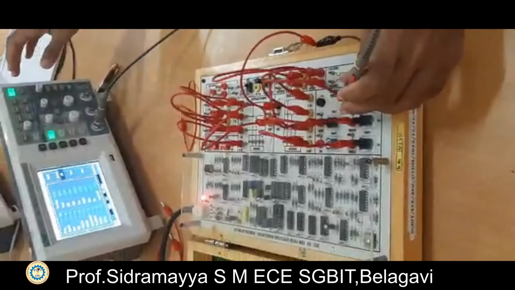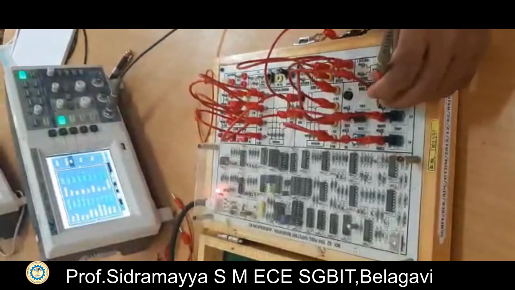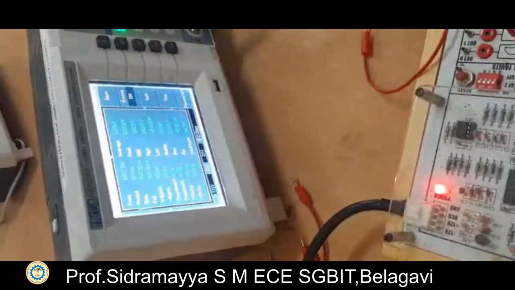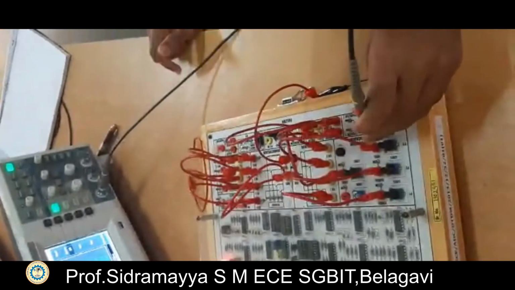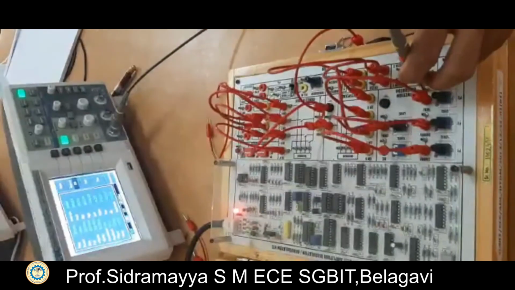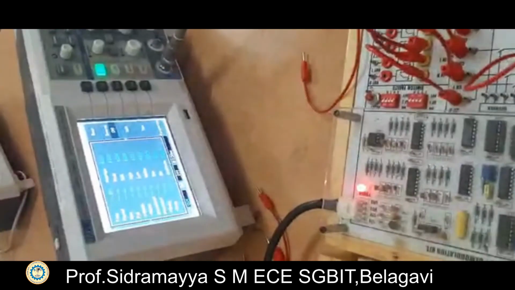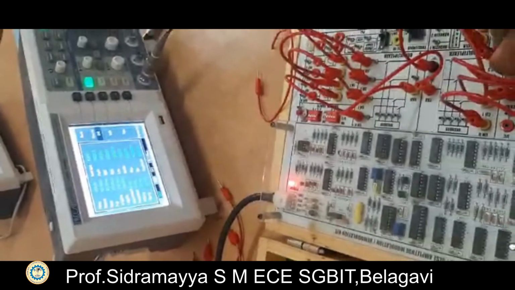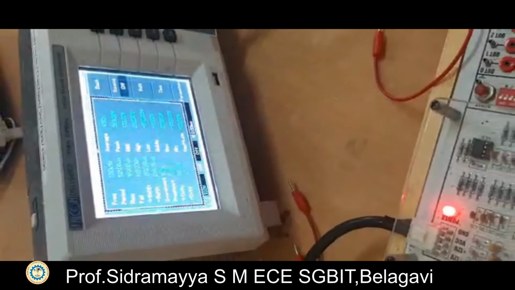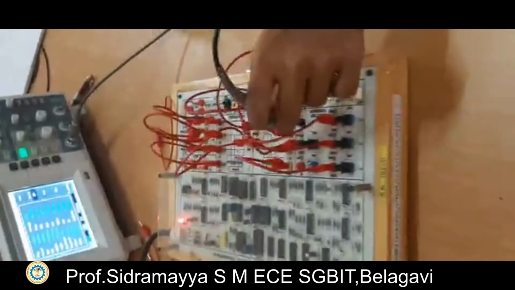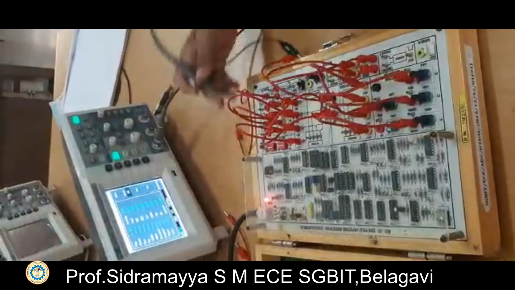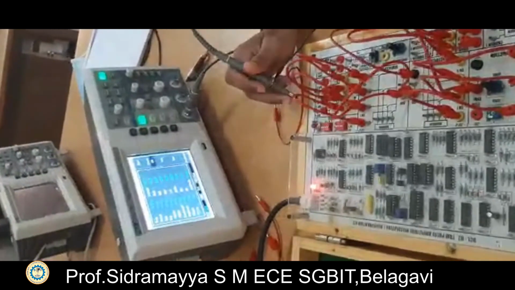Similarly, at the second point we should receive 500, but instead of 500 we are getting 480. The third one is 1 kilohertz, but instead of 1 kilohertz we are getting 960. The last one is 2 kilohertz, but instead of 2 kilohertz we are getting 1.92 kilohertz. So this is the transmitter part, these are transmitting, and this is the receiver part.